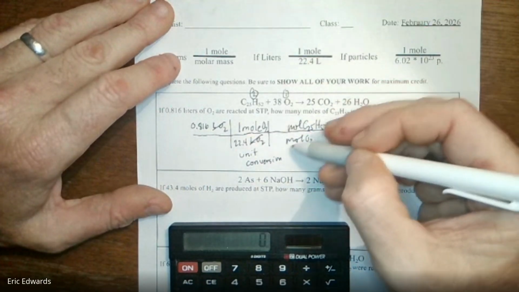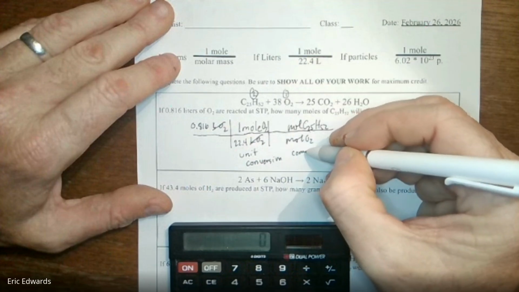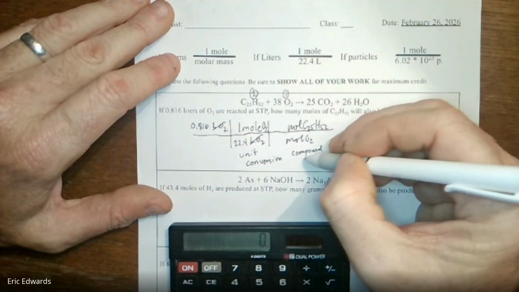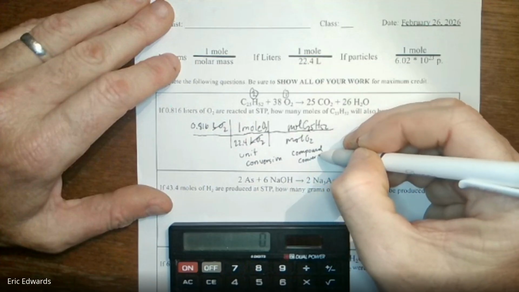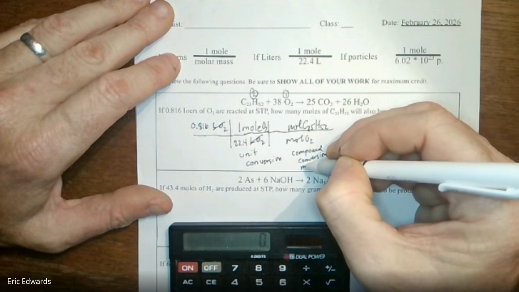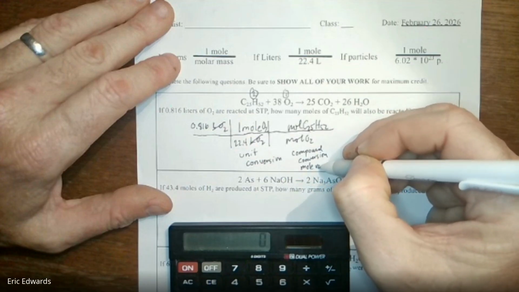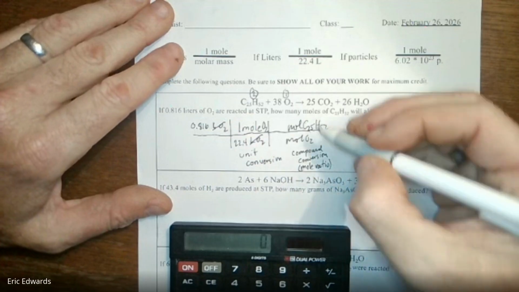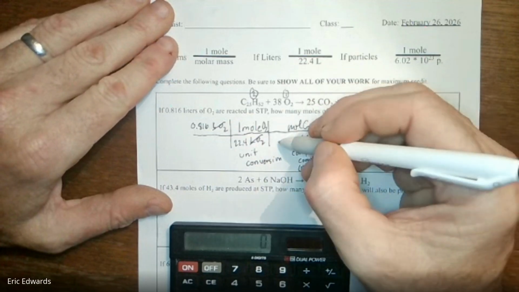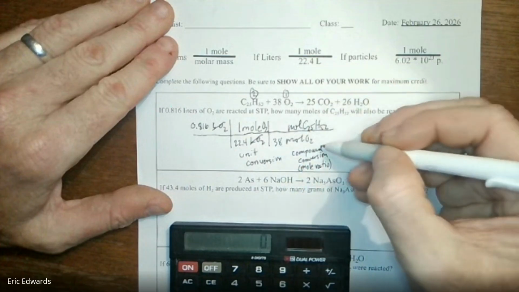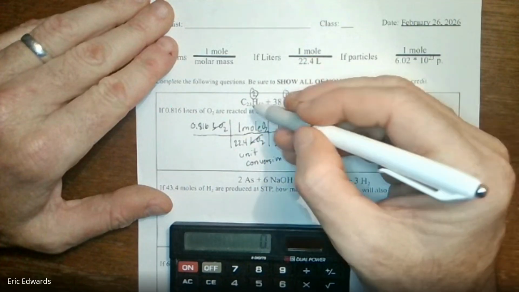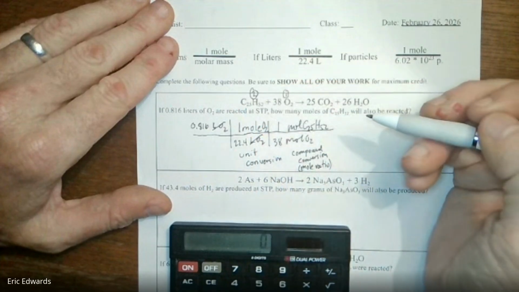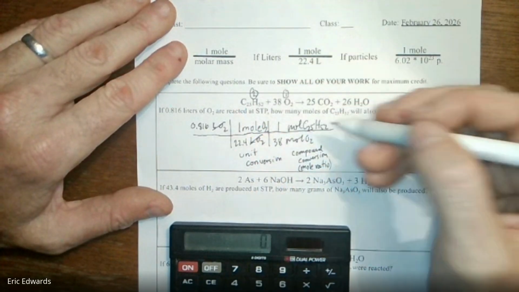So I'm now doing a compound conversion. And in this case, I'm using what's called the mole ratio from the balanced equation. I'm going to take the number from in front of that, which is 38 in front of the oxygen. And there is a 1, even though there's nothing there, there's a 1 in front of that hydrocarbon. And that part is done.